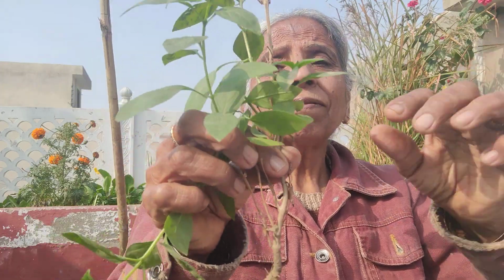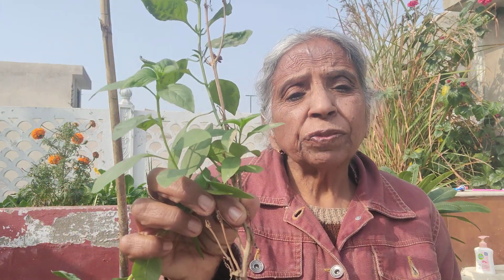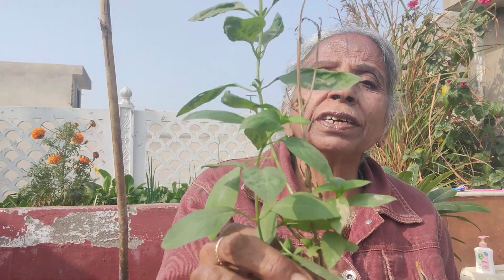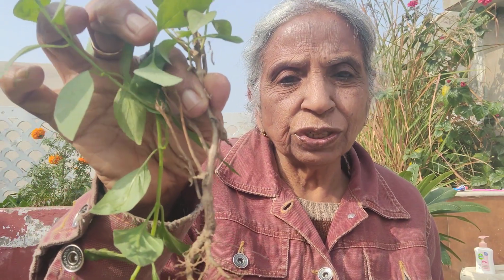Roots are positively geotropic. They grow downwards with gravity, and shoots are negatively geotropic. They grow against gravity. Secondly, roots are negatively phototropic. They grow away from the light, and shoots are positively phototropic. They grow towards the light. So this is the root system.